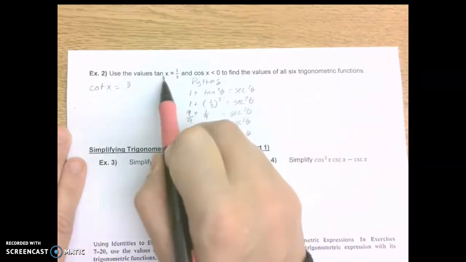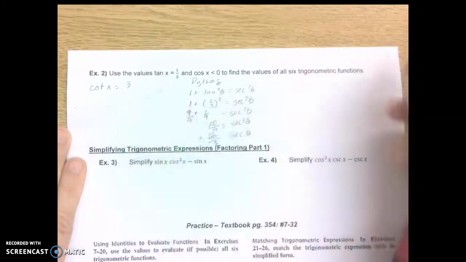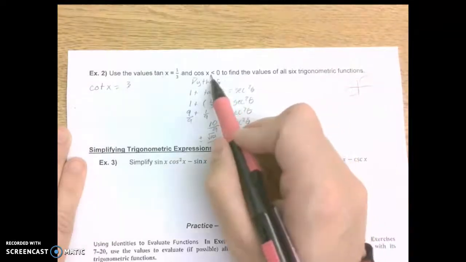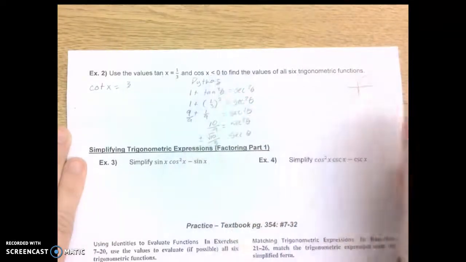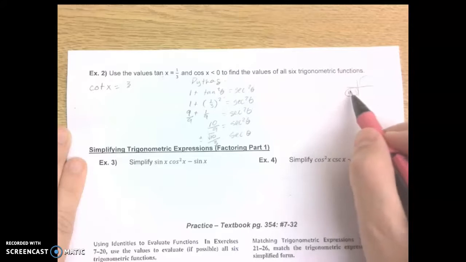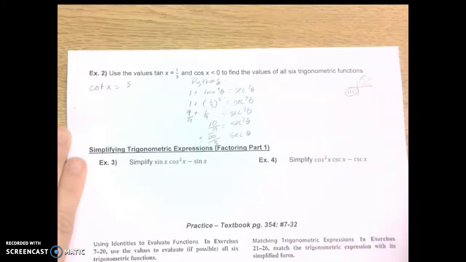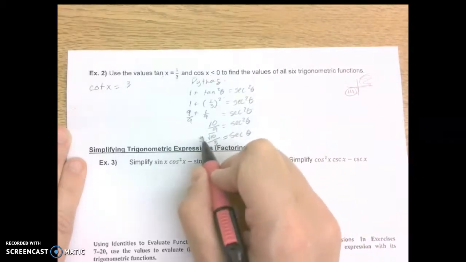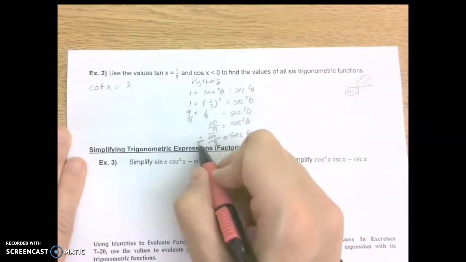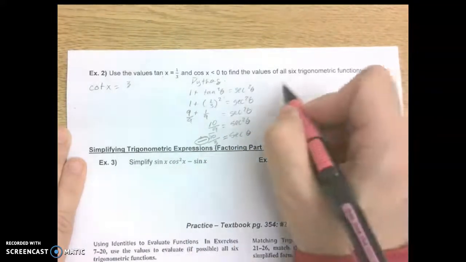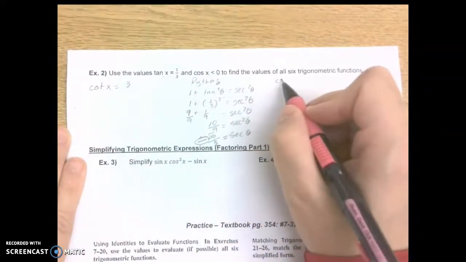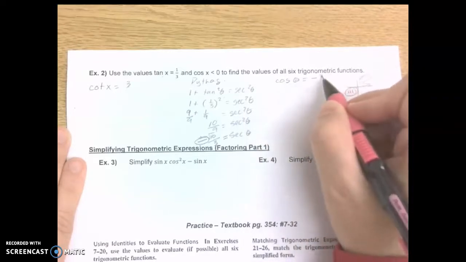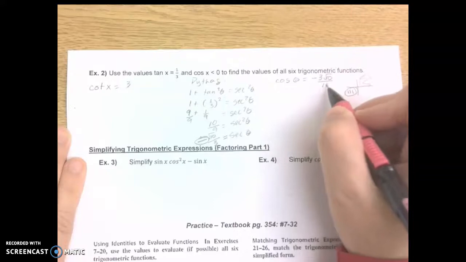Now it tells me that tangent of x is positive. So that's quadrant 1 or 3. And it tells me that the cosine is less than 0, so it's negative. So again, this has to be in quadrant 3. So if it's in quadrant 3, then this secant has to be negative. So we're going to circle the negative. And if the secant's negative, then the cosine is negative also. And so that will be negative 3 square roots of 10/10.